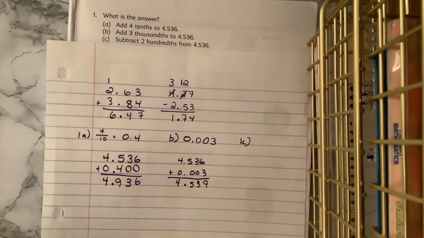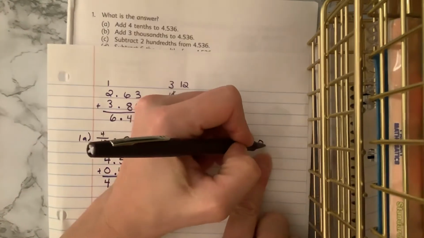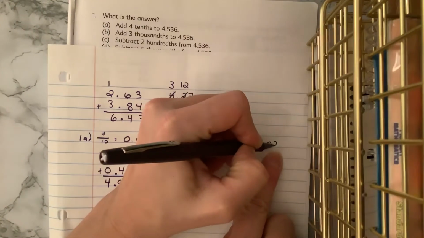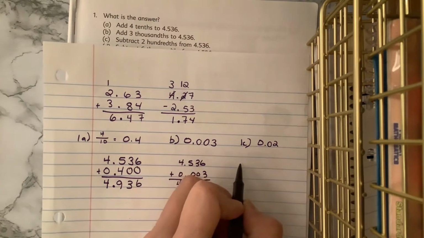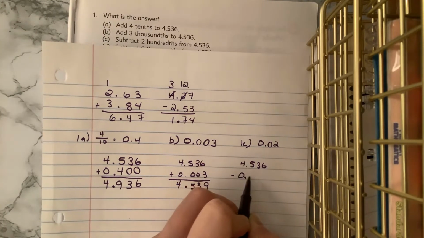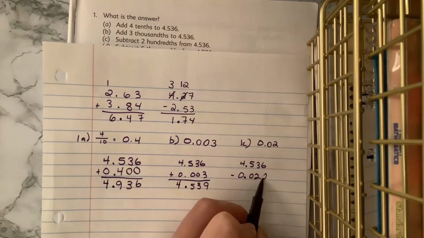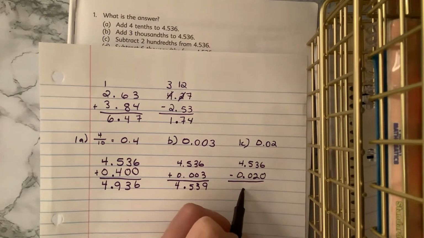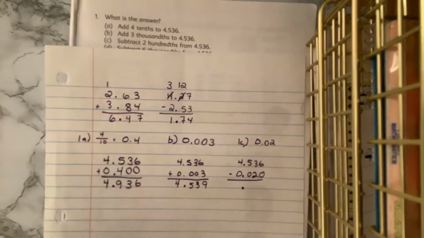1C, subtraction. We're subtracting 2/100ths. So again, not 2/10, but 2/100ths. We're going to subtract 2/100ths. So 4 and 536 thousandths minus 2/100ths. And we're going to have to add an extra 0 at the end so that we have the right number of digits. You see our decimal points are stacked throughout.